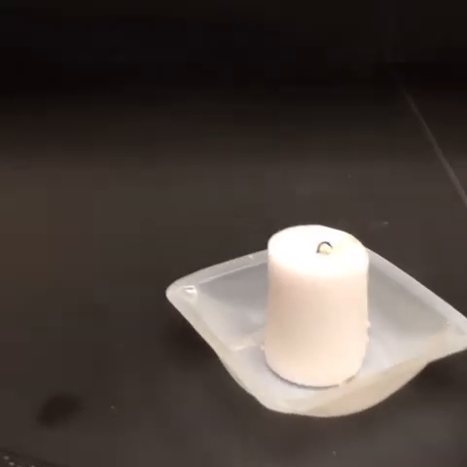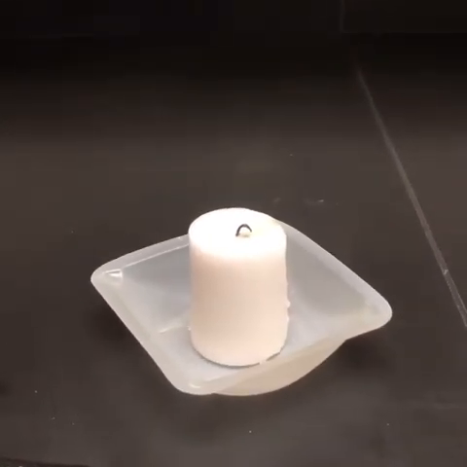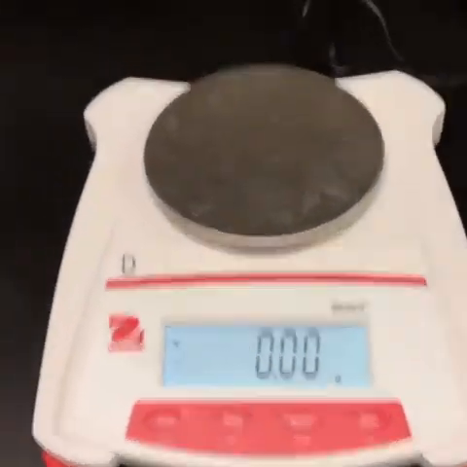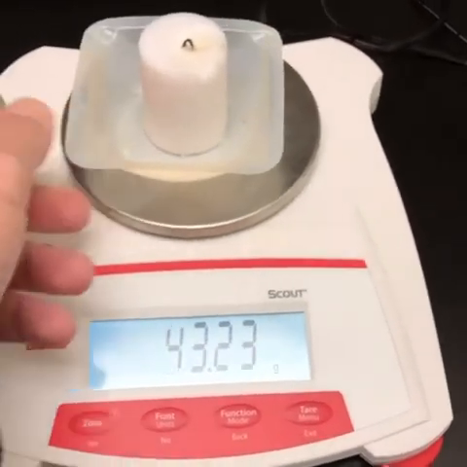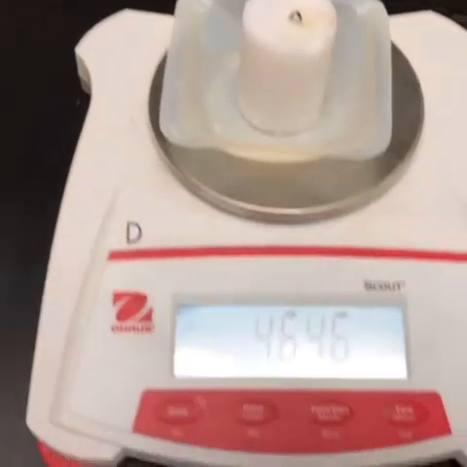The first thing that I wanted to do is get an initial mass of the candle. We want to burn this thing for a while, and we want to be able to figure out how much of the candle we actually burn. So in order to do that, we want to make sure that we weigh it in the beginning. So let's go ahead and just get an initial weight before we begin. Let's record that down there.